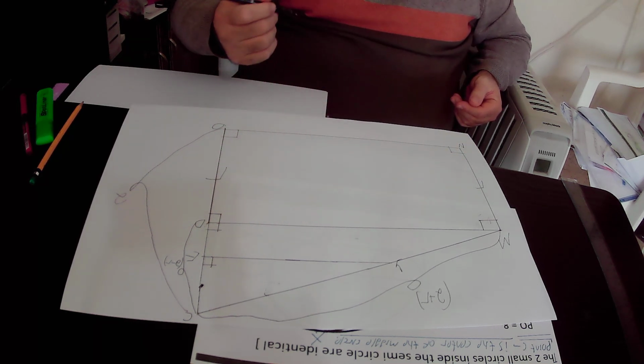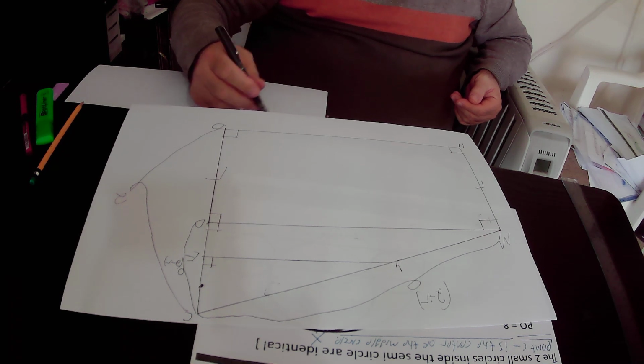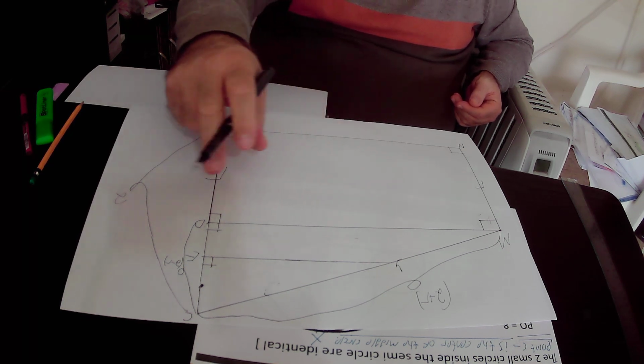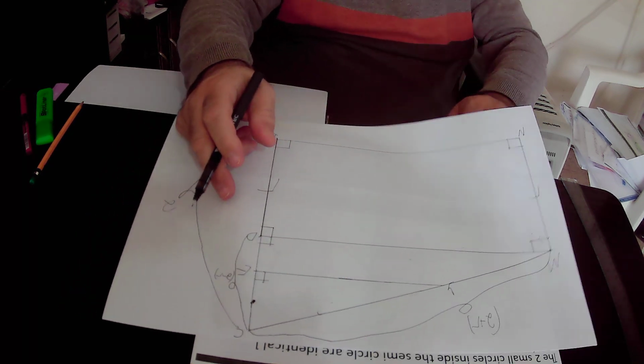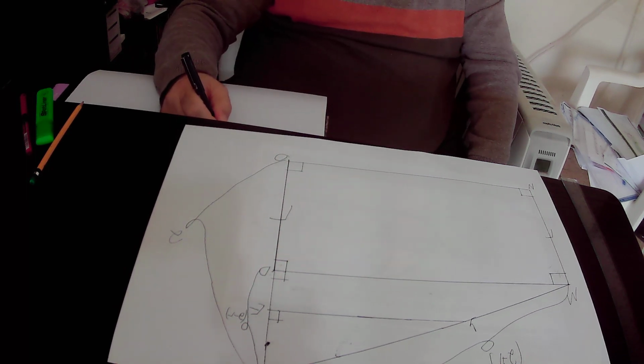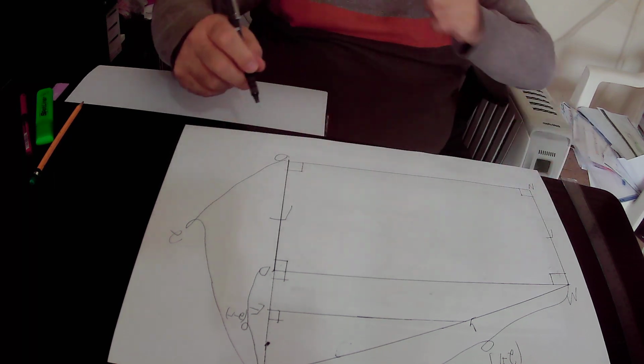So the square of the hypotenuse is MC squared, and it equals CD squared plus MD squared.